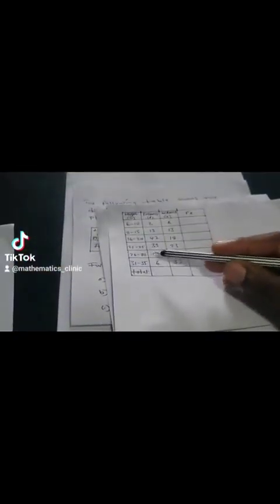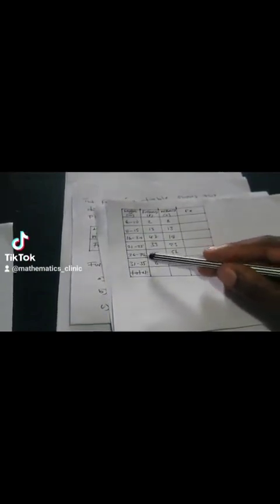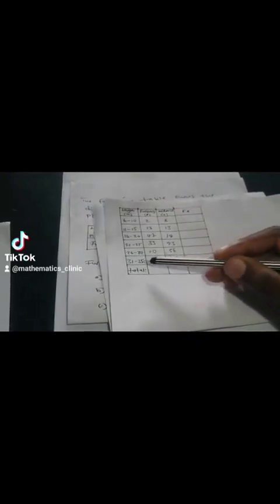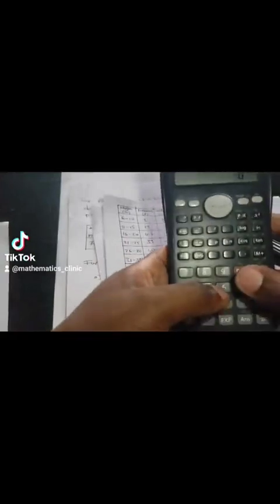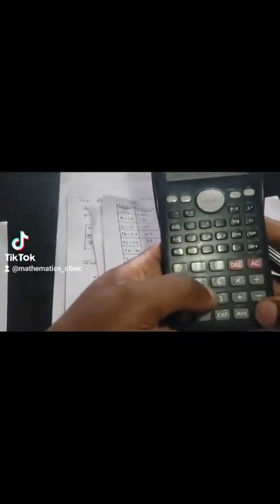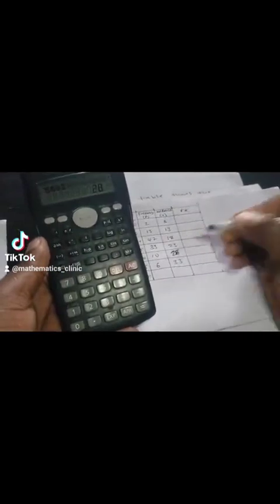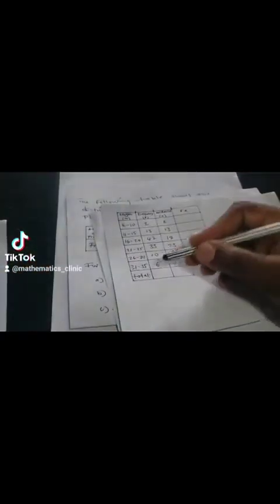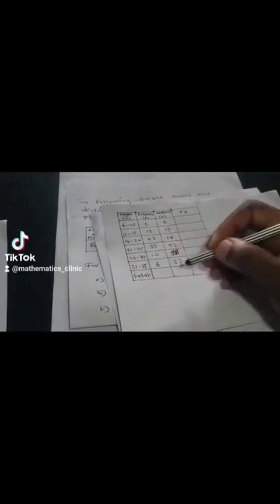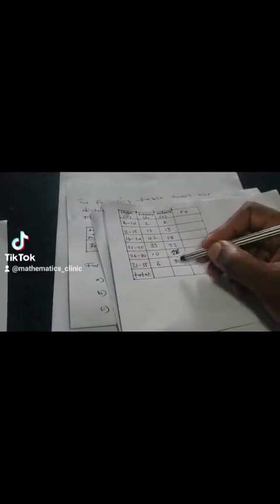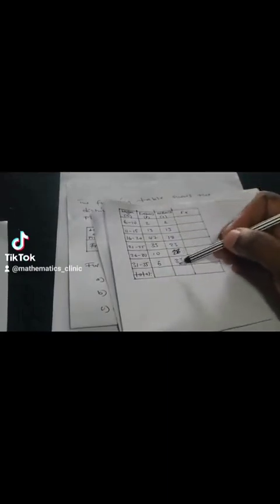Then 26 plus 30 is 56, and 56 divided by 2 is 28. Then 31 plus 35 is 66, and 66 divided by 2 is 33. So that's how I found the midpoint.